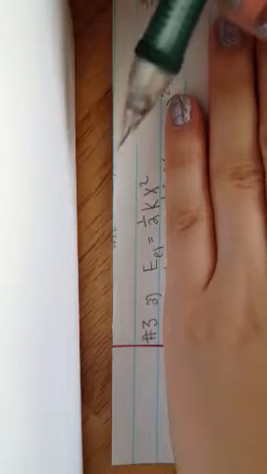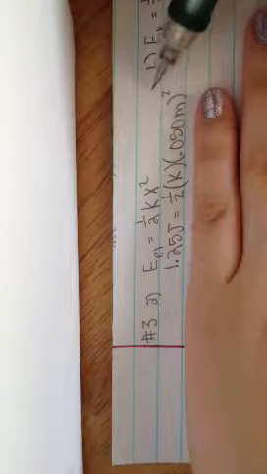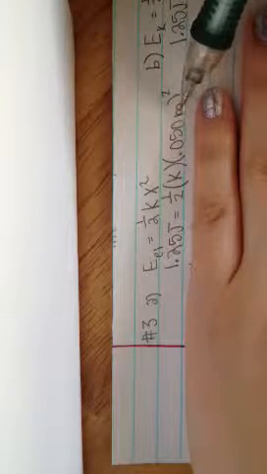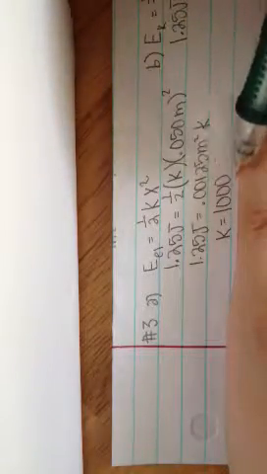And so we can substitute in 1.25 joules equals 1/2 times the constant, which is what we're looking for, times 0.05 meters squared. And so if you solve that out, it comes out to be 1,000 for the spring constant.